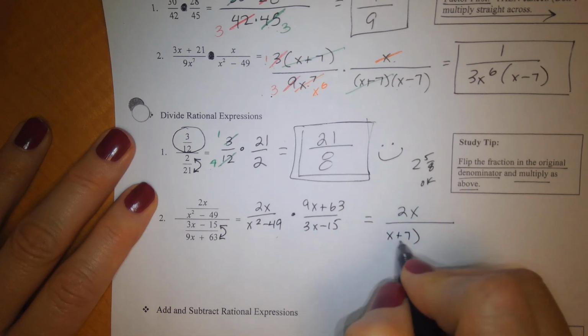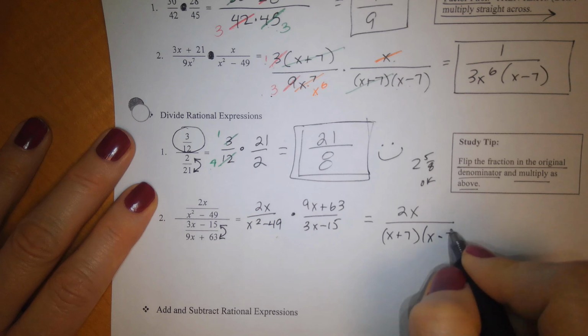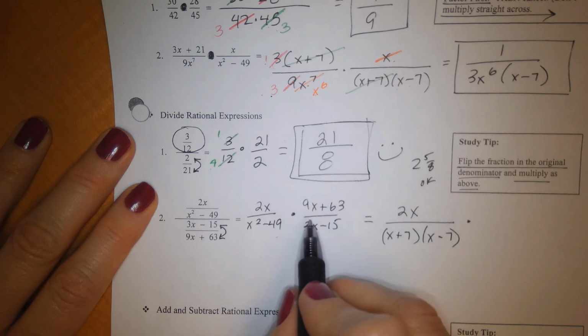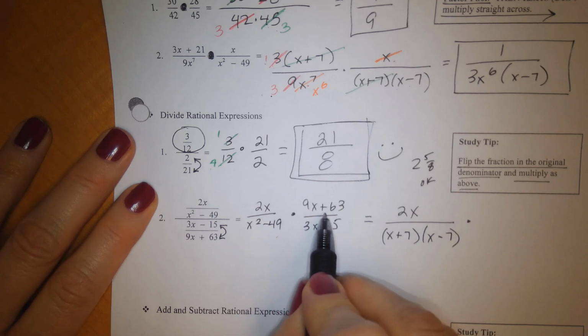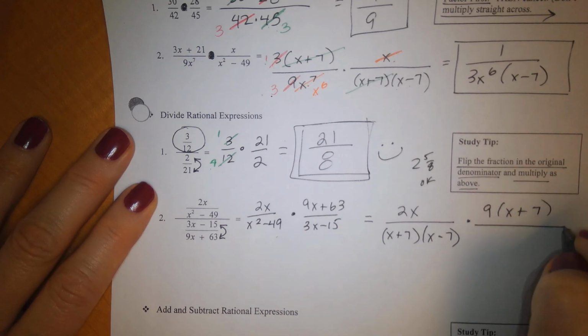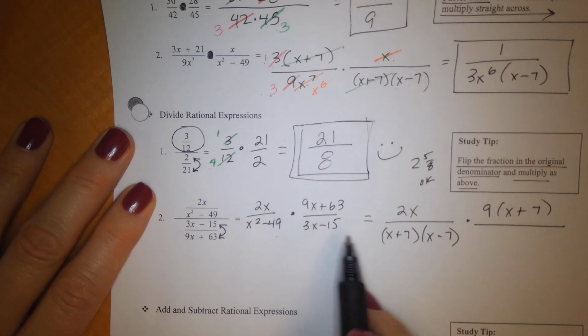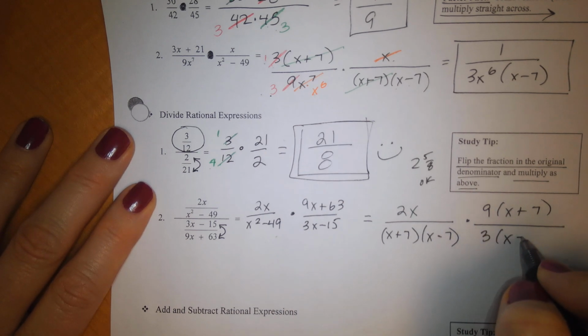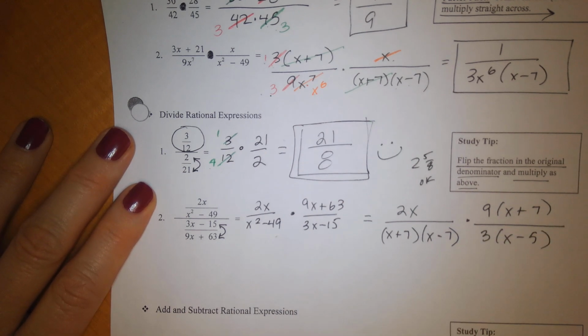So x plus 7, x minus 7. This has a greatest common factor, which is 9. 9 times x plus 7 over, this is a greatest common factor of 3. So x minus 5.